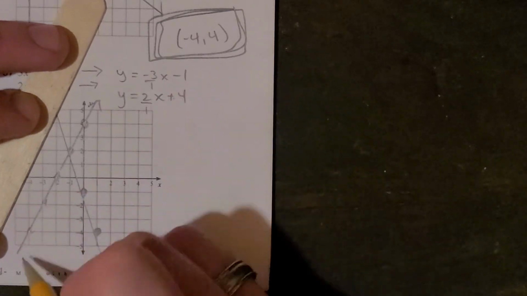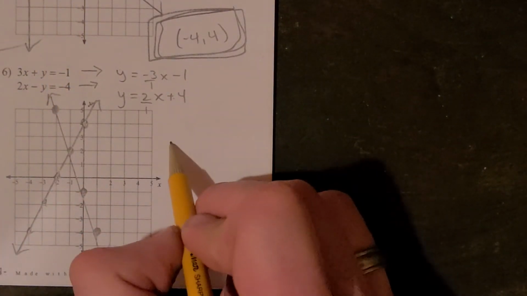Remember, don't just graph these lines because the graph is just the way to find the answer.